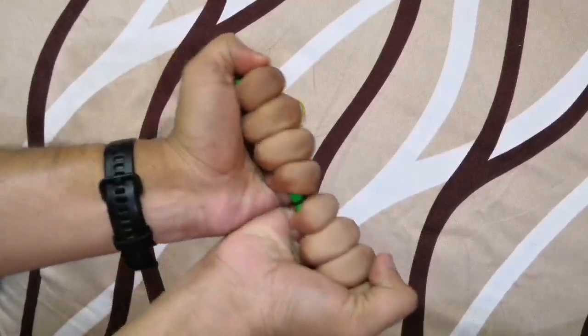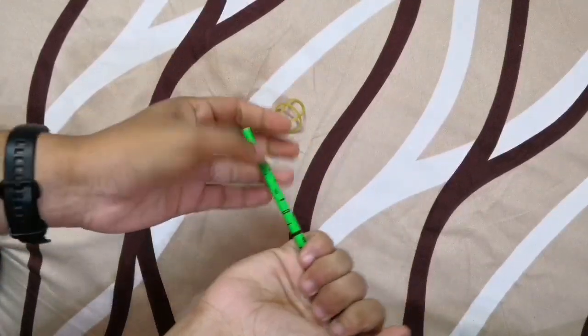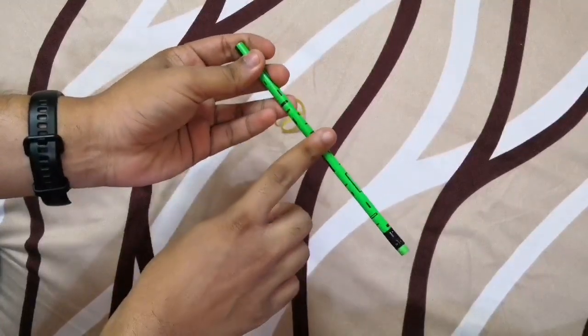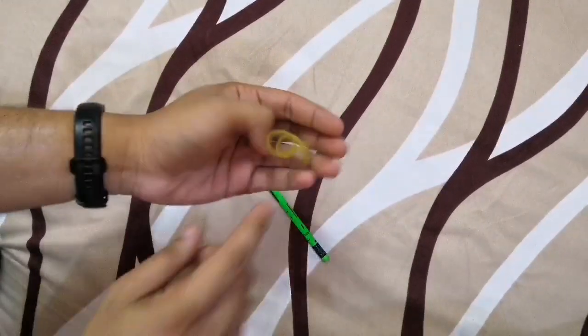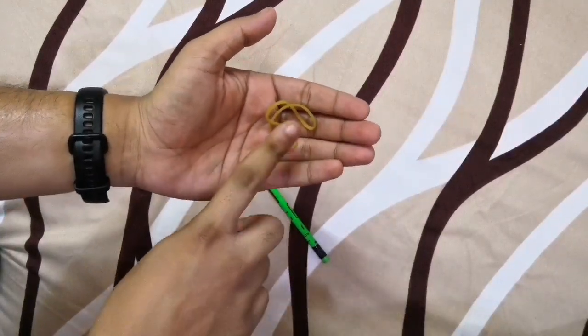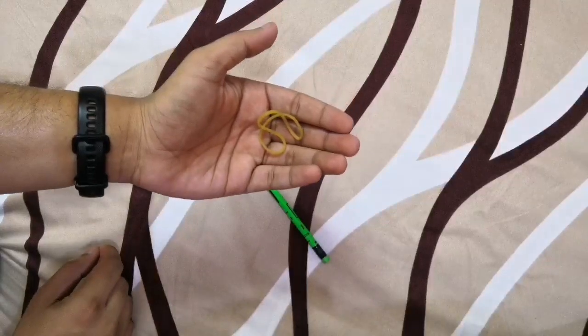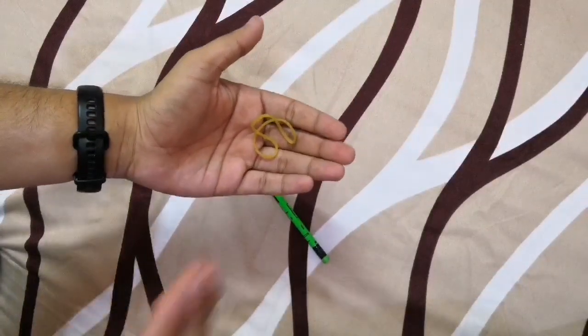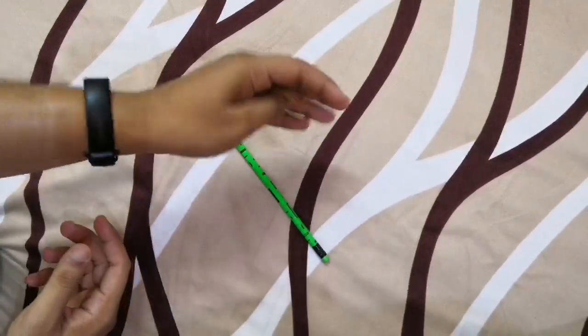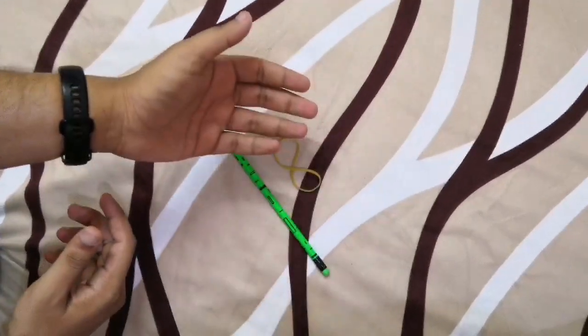This pencil, we apply a lot of force but it doesn't get stretched. This one has less compliance and more elasticity, right? So compliance is just opposite to elasticity. This rubber band has more compliance but less elasticity. Remember this: compliance is simply the ease of being stretched.